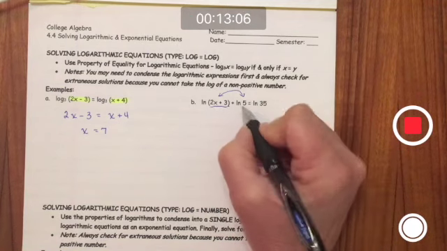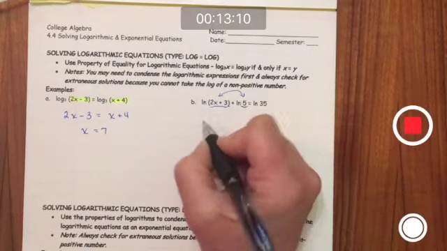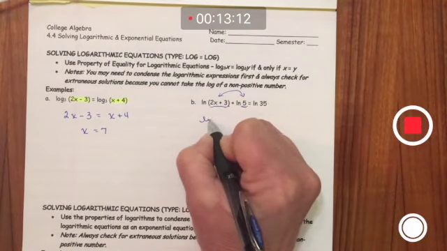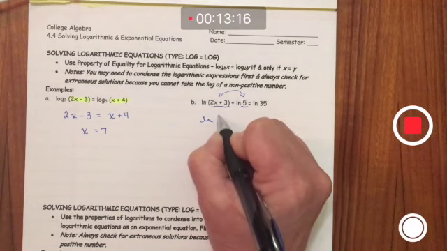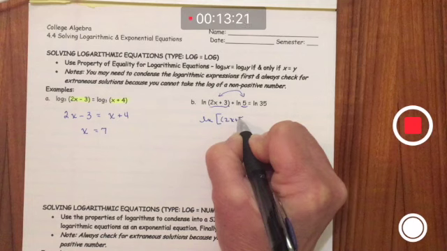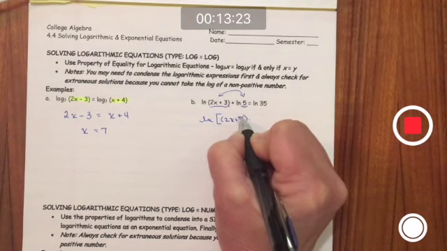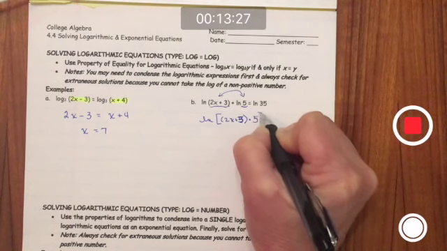This 2x plus 3 and then the 5. We're going to multiply them together and reduce this to a single logarithm. So I have the natural log of, and we're going to take the 2x plus 3 and multiply it with this 5 right here.